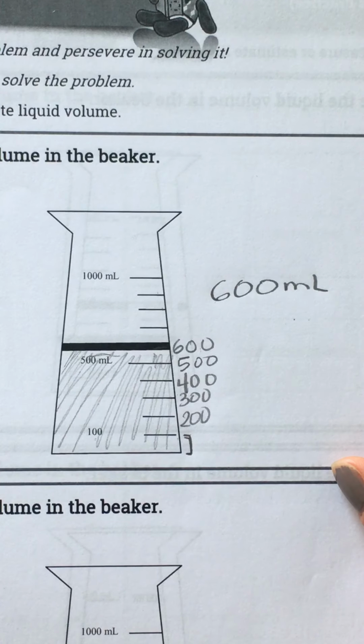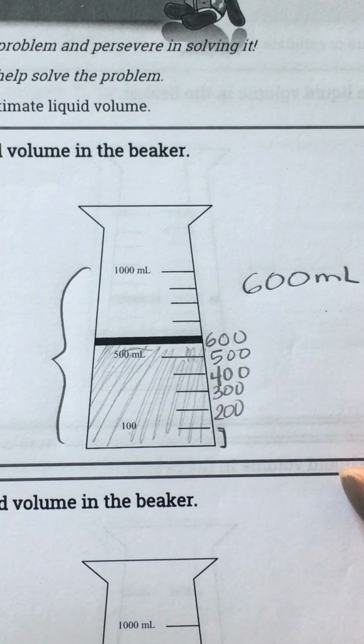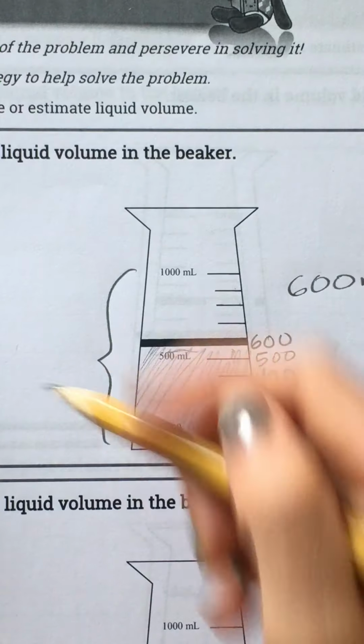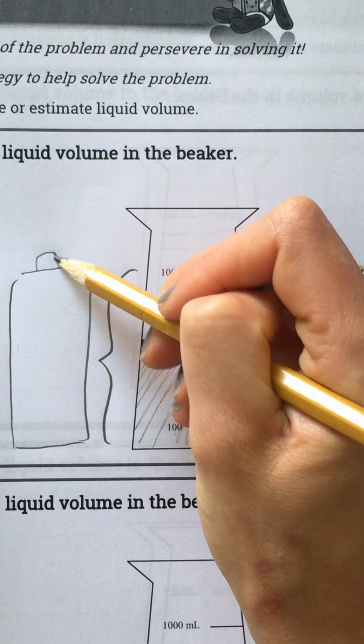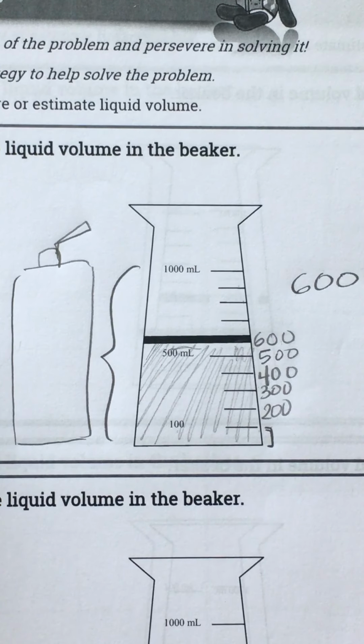Now I want you to think about how much 600 milliliters is. So if you know that 1,000 milliliters, okay, is equal to 1 liter, and you know that 1 liter is the size of my Nalgene bottle that I bring to school every day that has my straw, okay, my big gray Nalgene bottle.